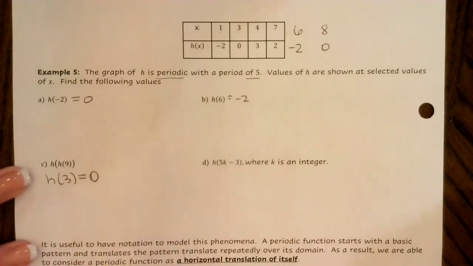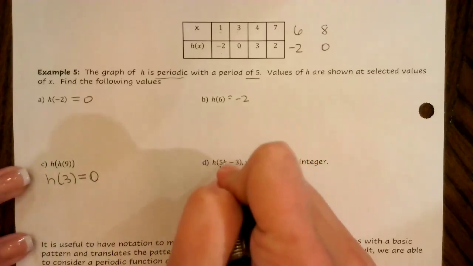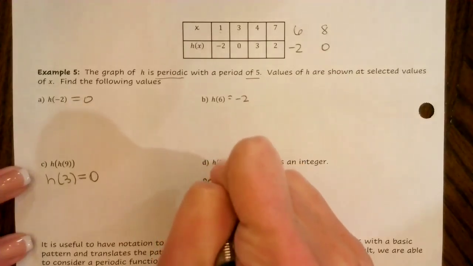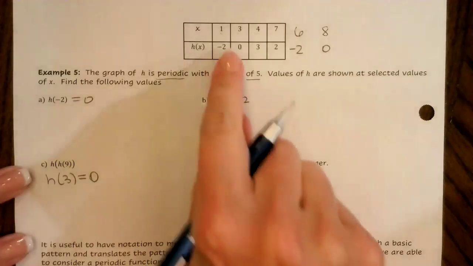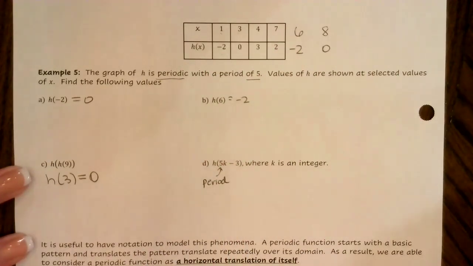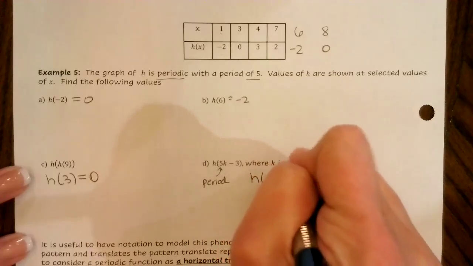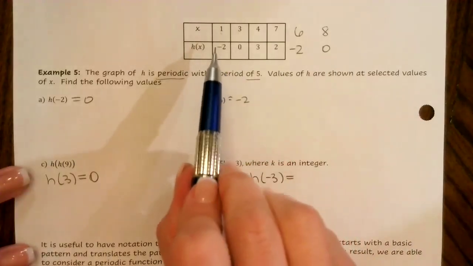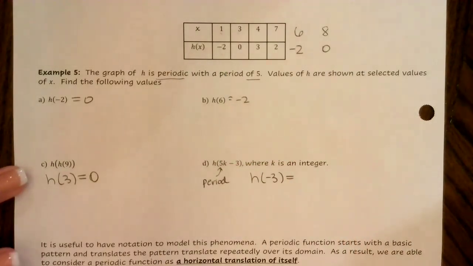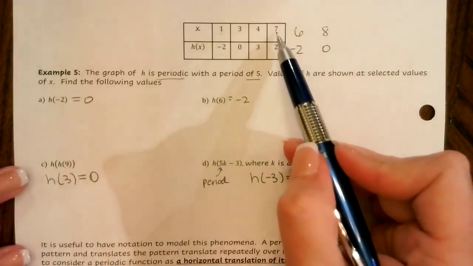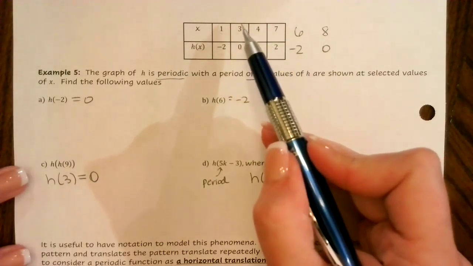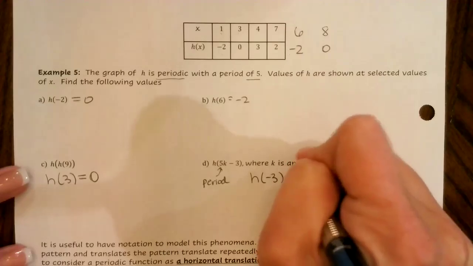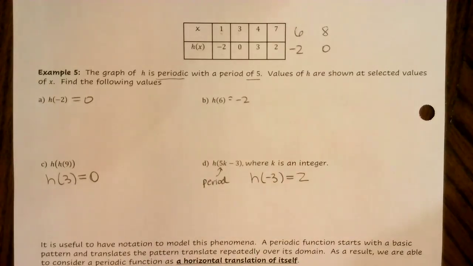All right, this one here looks scary, but it is actually not. It says H of 5k minus 3. This right here we know is the period. And since that's basically the slope there, we can see every 5, it is changing by that. So all we need to do is find H of -3. And so for -3, we want to go 5 units from -3. And so if I went from 7, 5 units down would be 2, and then 5 more units down would give me that -3. So that's the one that has the same value of 2.